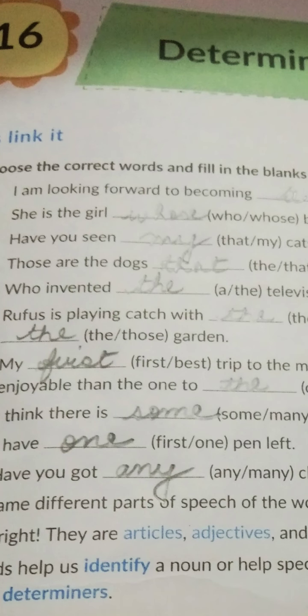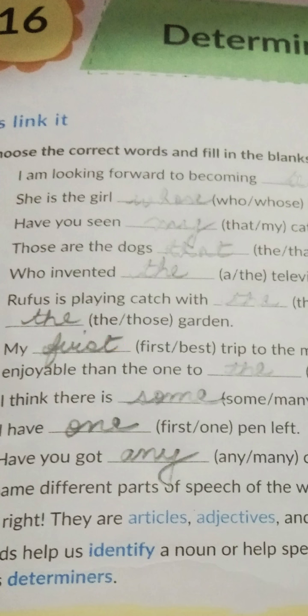I am looking forward to becoming a doctor. Second, she is the girl whose book I had borrowed. Have you seen my cats? Those are the dogs that Abhushan saw running yesterday morning. Who invented the television?